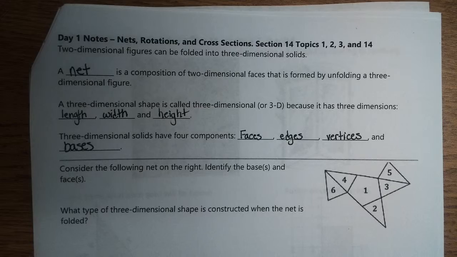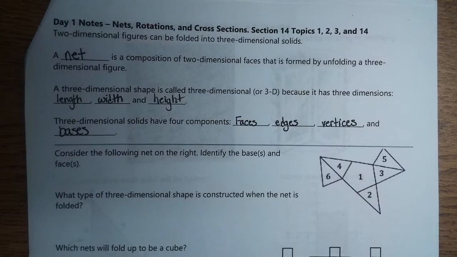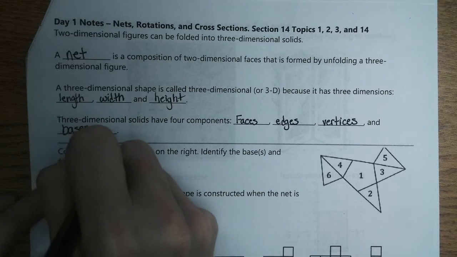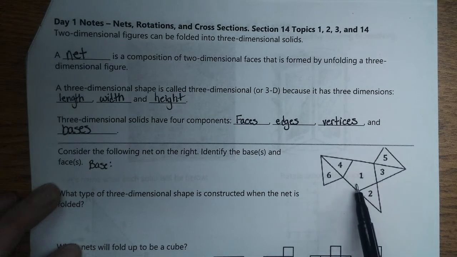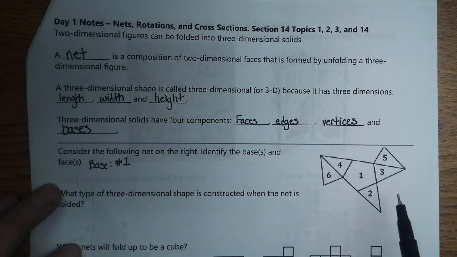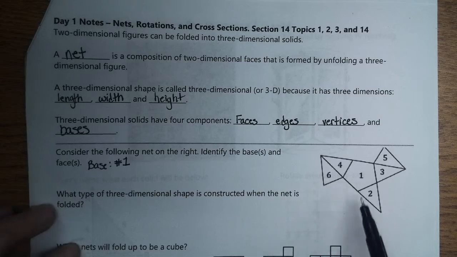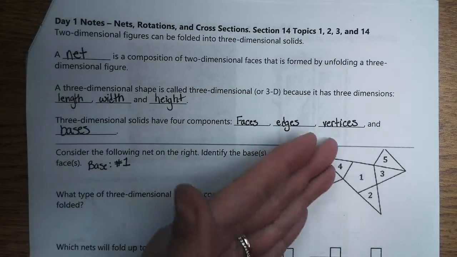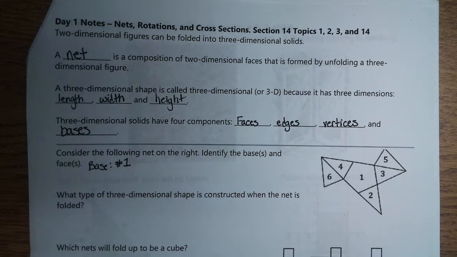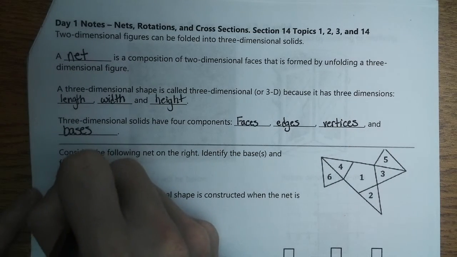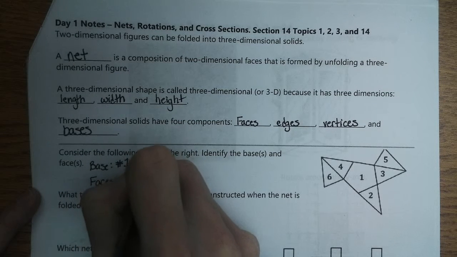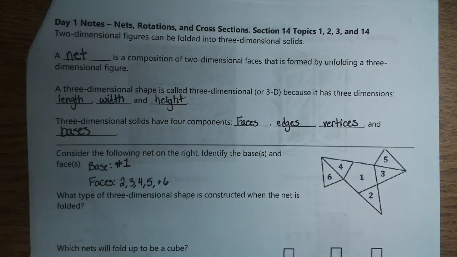So consider the following net on the right. Identify the bases and the faces. So the base is this number 1 here. The faces are all around the outside. So when you fold that up, you're going to have these triangles that come up. They're all going to meet at the point up here and form a pyramid. So the faces are 2, 3, 4, 5, and 6.